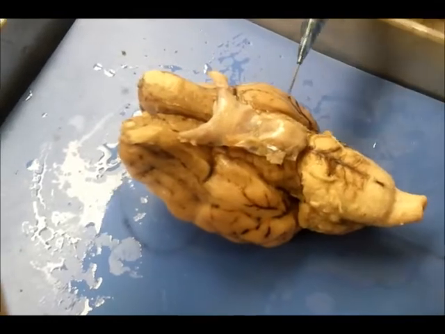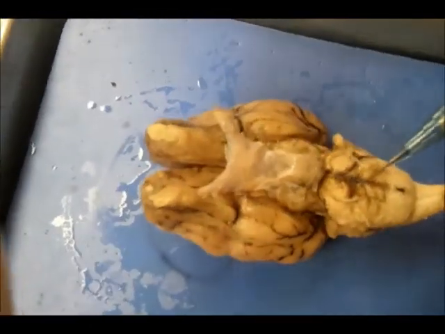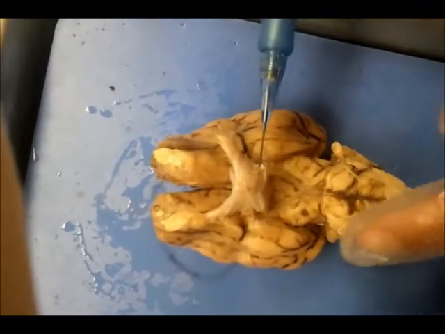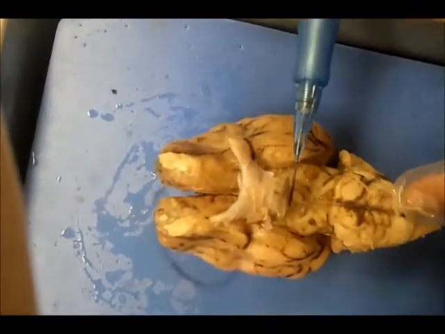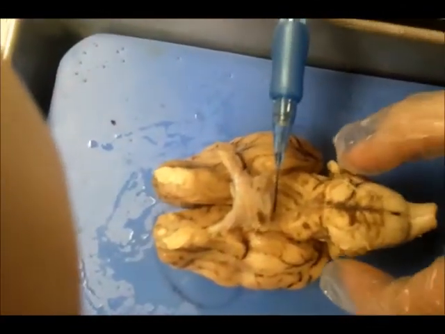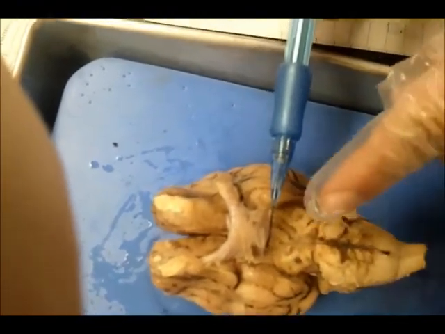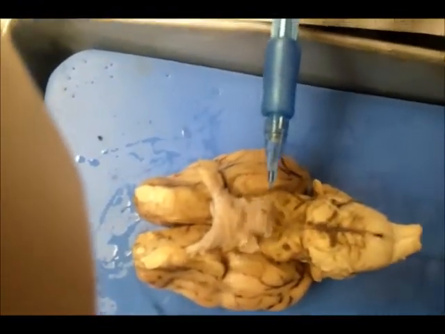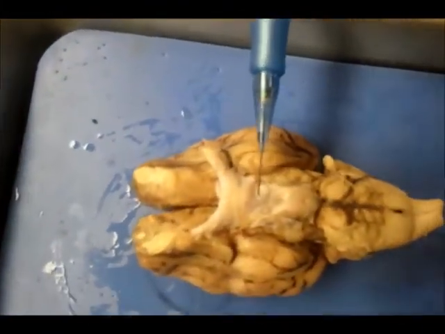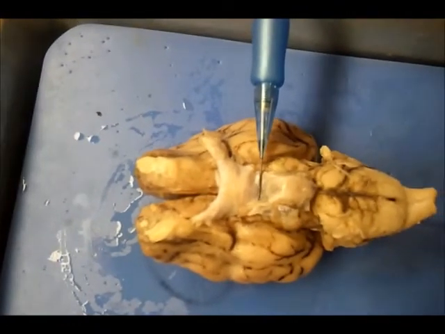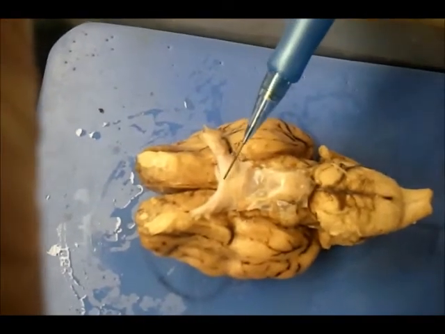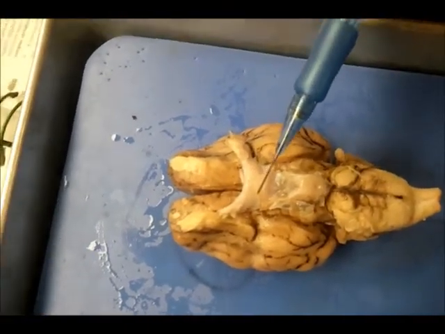And we go to this side over here, where we have the cerebellum, which is right here. And then we also have the pons, which is located right in there. And then we also have, this is called the cerebral peduncle, which is right here. And then we also have the optic chiasma, which is right here in this area.